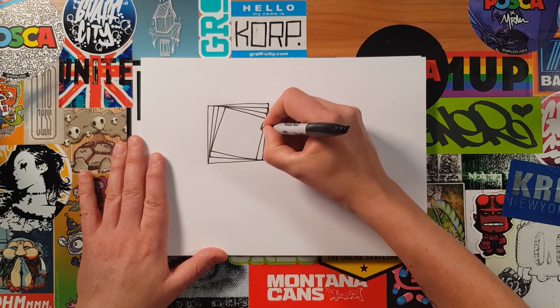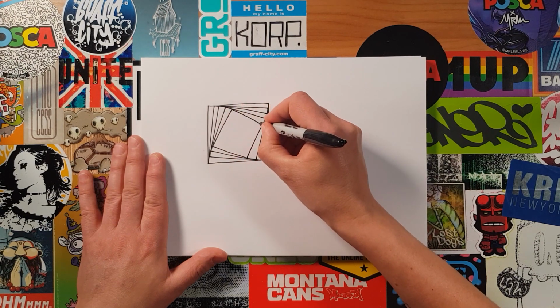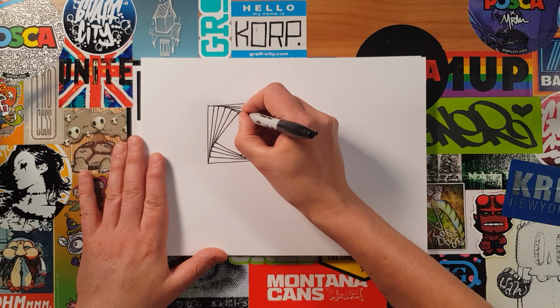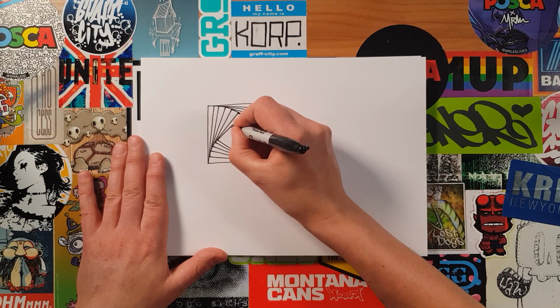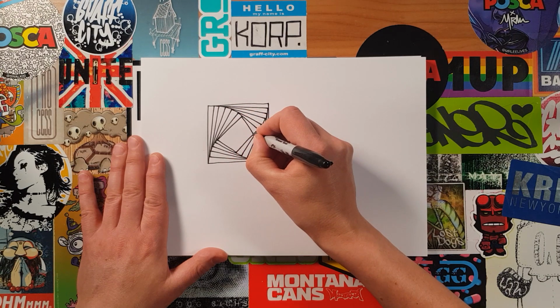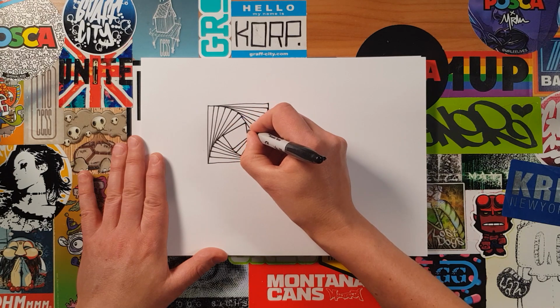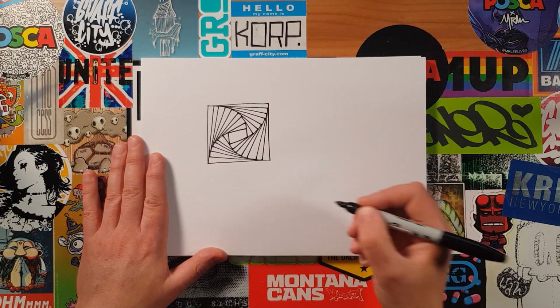Now I've done some YouTube videos which show you this process time-lapsed, but I'm doing this real time. It's a good exercise for practicing straight lines. Gets a little bit trickier as you get to the end.